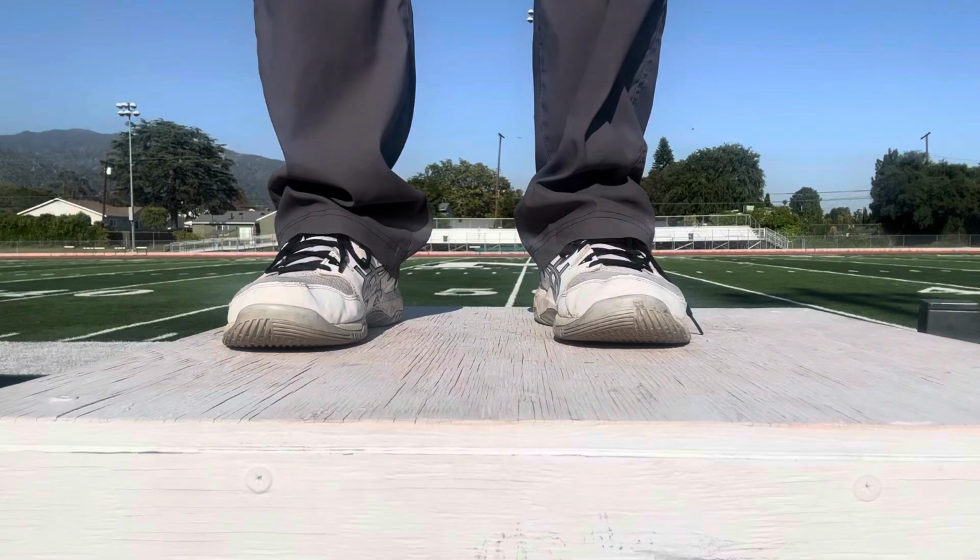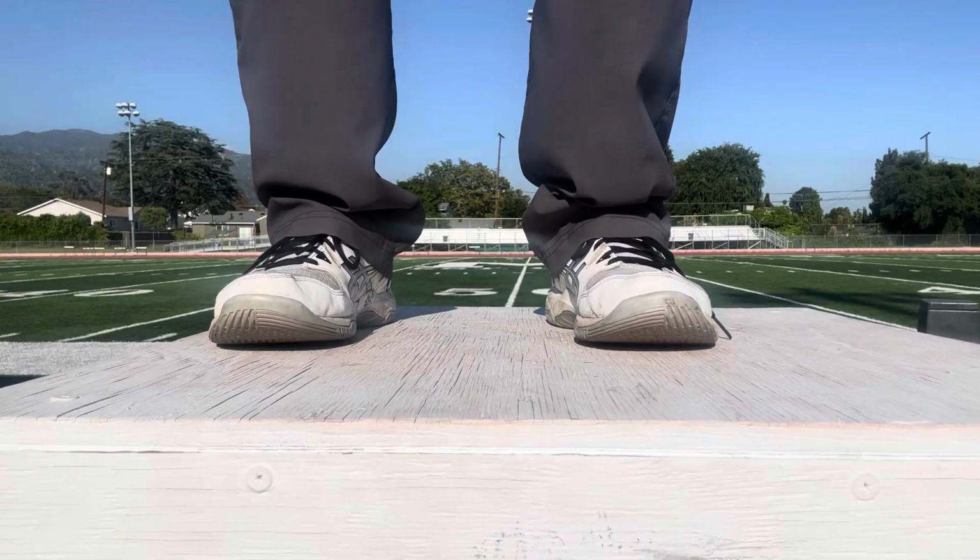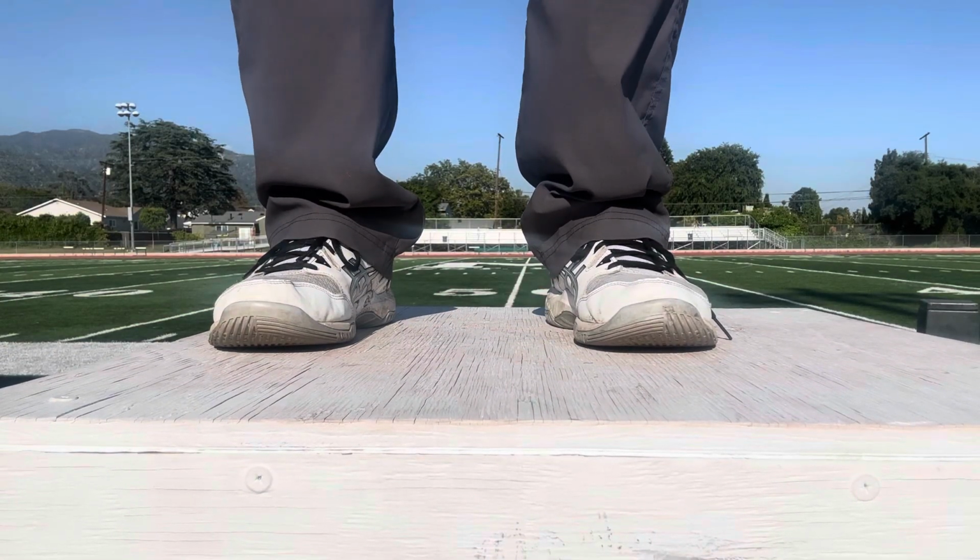When we talk about the base of support, this is the area beneath a person that consists of every point of contact between the body and the support surface. An example of this would be standing where the feet are touching the ground. This would be considered an example of a base of support.